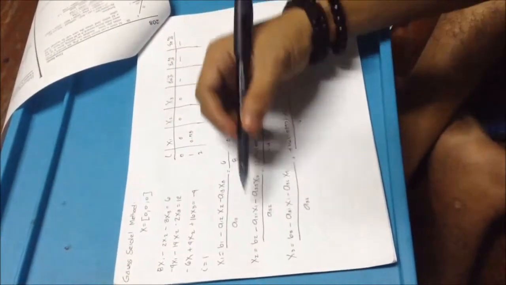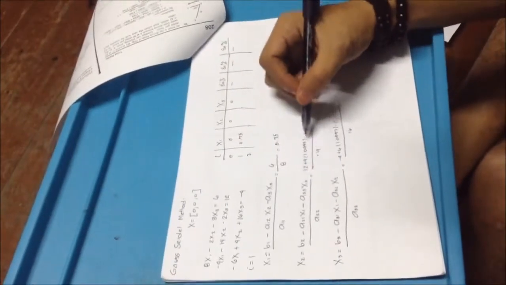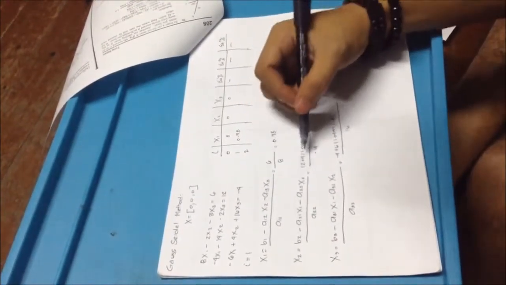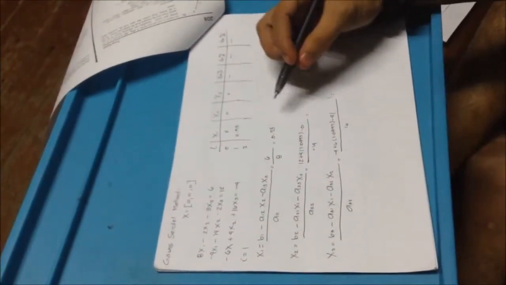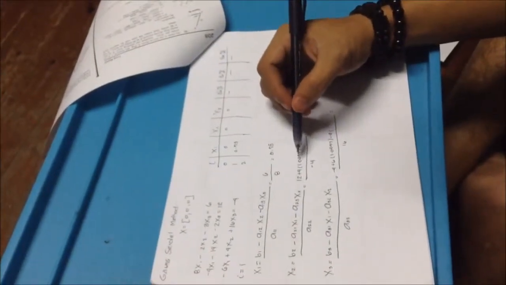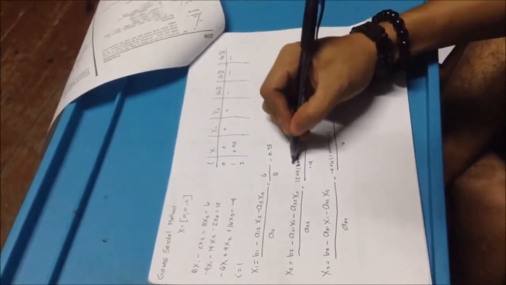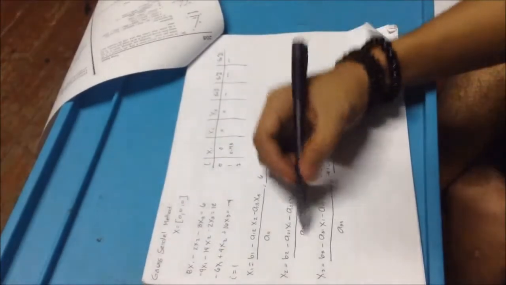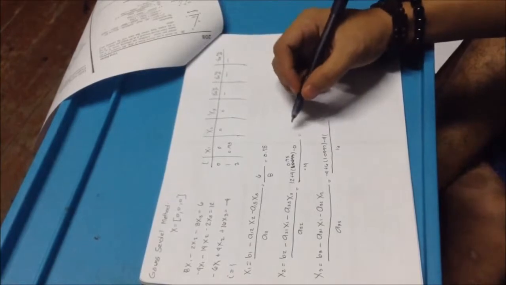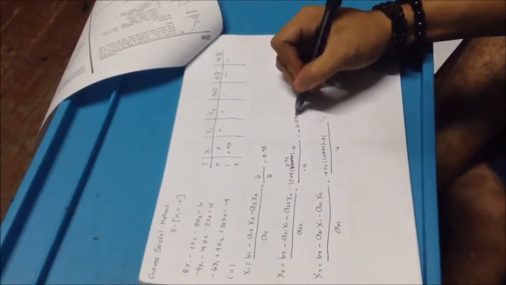So for getting x2, just use this formula. By substituting all the given numbers and computing, we come up with 12 plus 4 multiplied by the value of x1, which is 0.75, minus 0 over a22, which is equal to negative 1.0714.